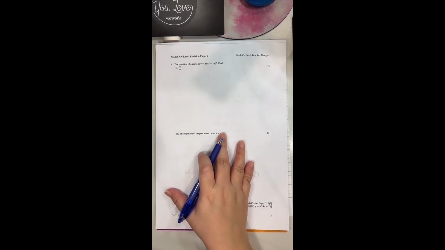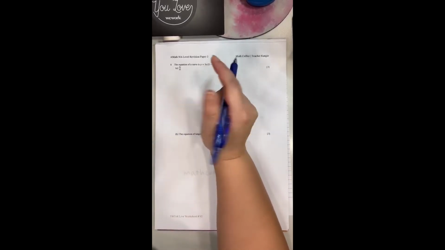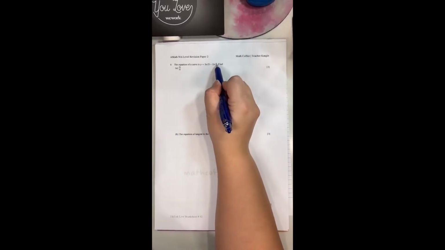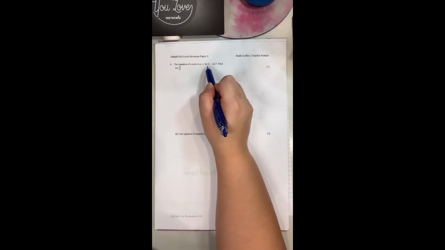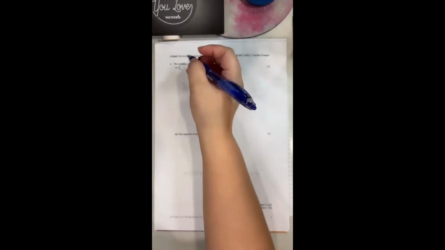Okay, let's continue. So now this equation of the curve is y equals to blah blah blah. So the bad news is this one is to the power of 3. It's not easy to expand this one. So it becomes something x times something x. So in this case, in order to differentiate this, we have to use a product rule.